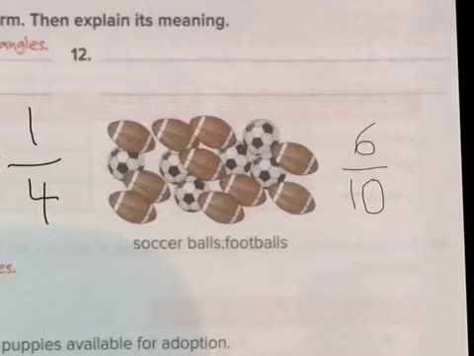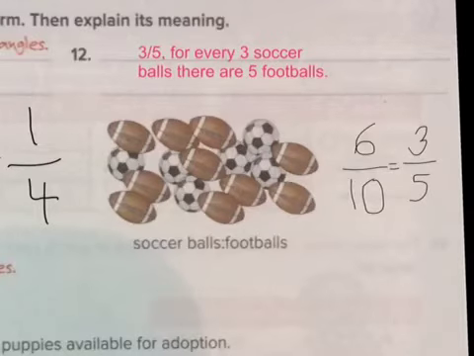What is the greatest common factor between 6 and 10? Well, if you're thinking it's 2, you are correct. So if we divide this one by 2 and divide this by 2, we get 3 over 5. So 3/5. 3 for every 5. For every 3 soccer balls, there are 5 footballs. That is the ratio. And there you have it, right there. 3 soccer balls to 5 footballs.